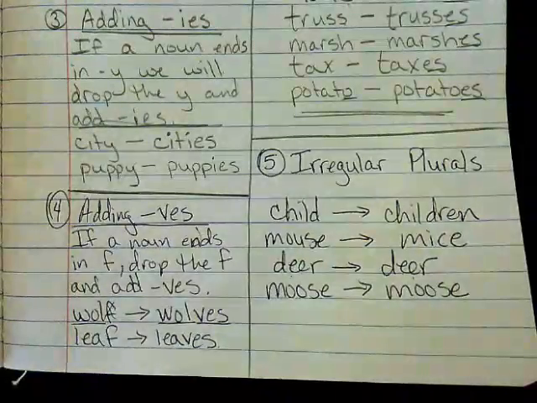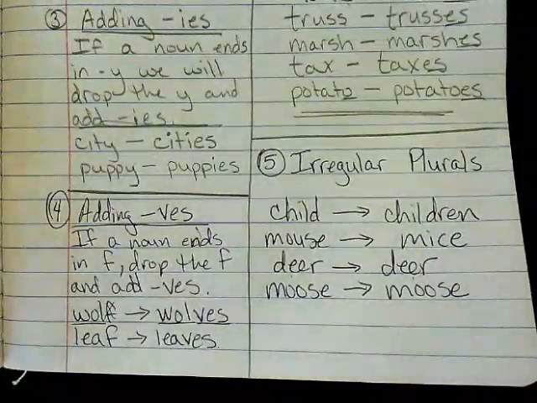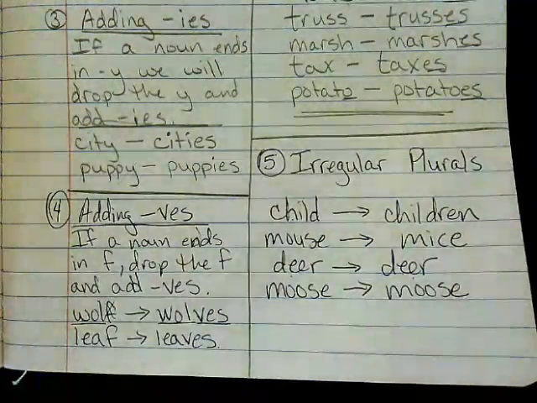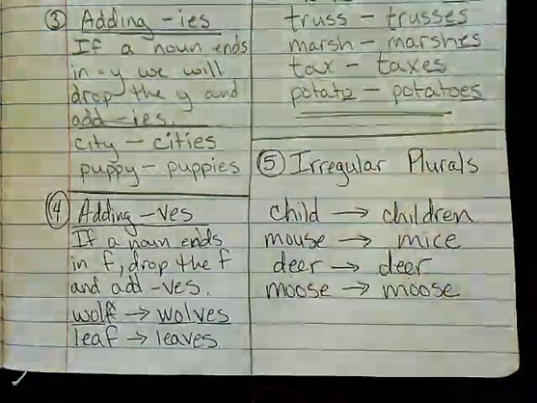Today in your lessons, you are going to look for words that end in VES. You are also going to circle the nouns that are plural but do not end in S. So that would be your irregular plurals.